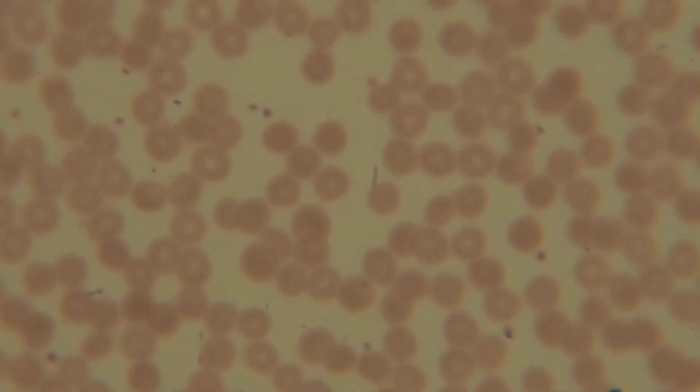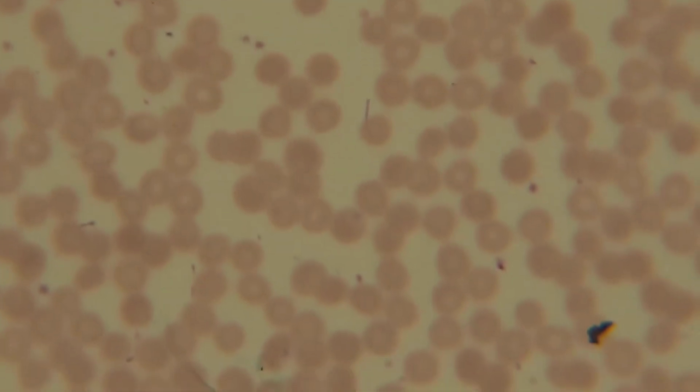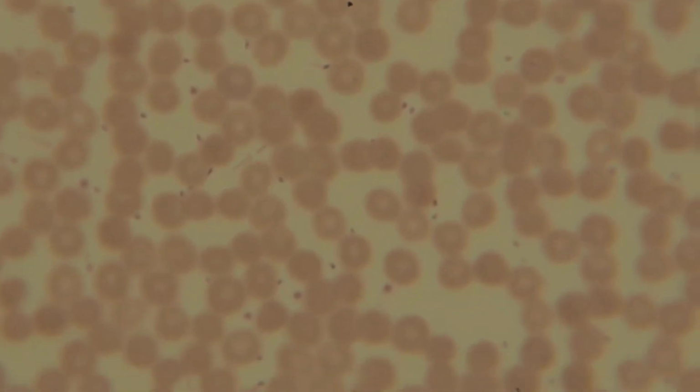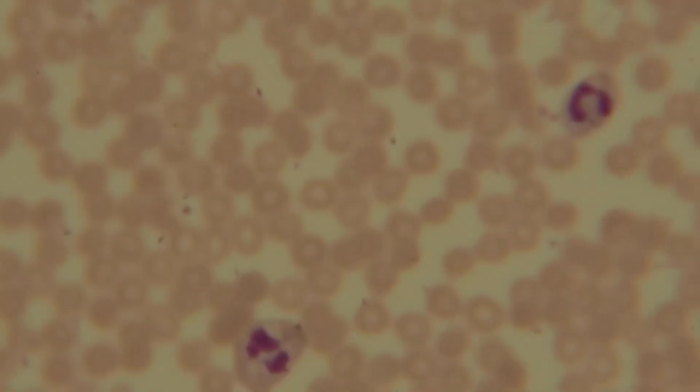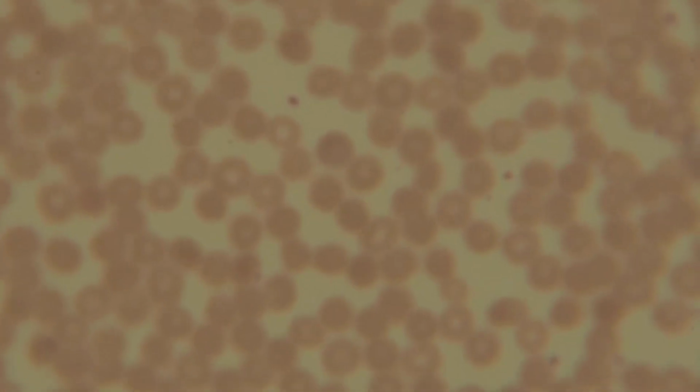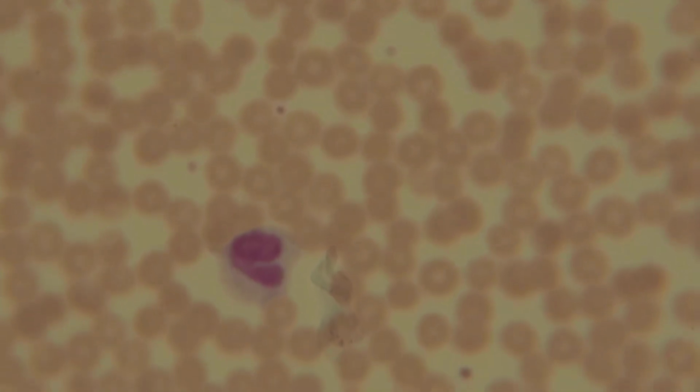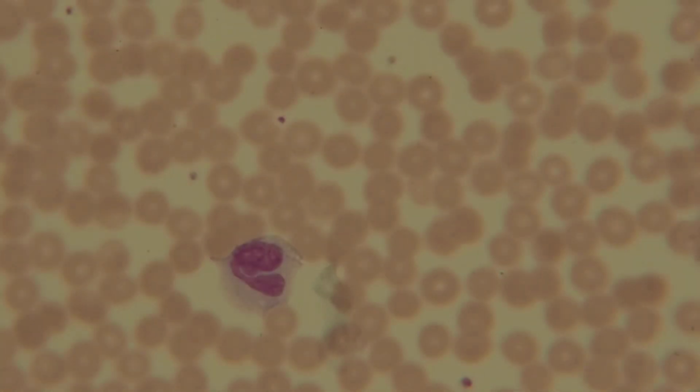So let's go. Our goal is 100 cells. Let's start. Neutrophil, neutrophil, neutrophil. Monocyte. How do I know it's a monocyte? It's gray. The nucleus is very homogeneous.